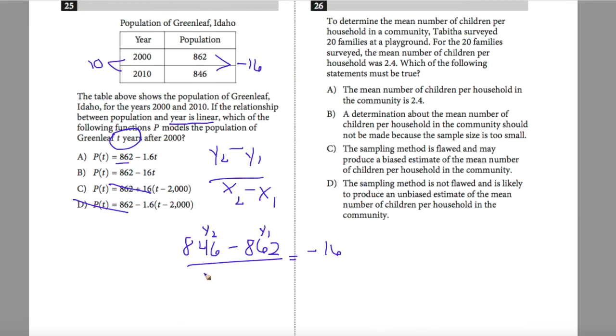And this is going to be over my 2010 minus my 2000, and this is 10, right? So I have negative 16 over 10, which gives me negative 1.6. So my slope should be right around negative 1.6, and A is then going to be my best answer. I have my initial amount, and I have my slope. And once again, this slope is representative of both.